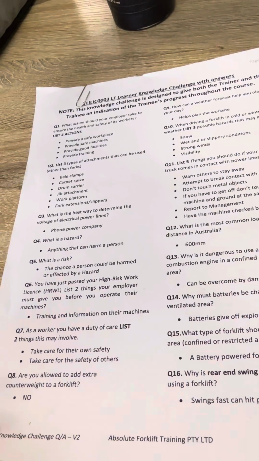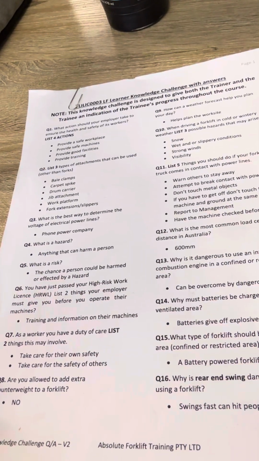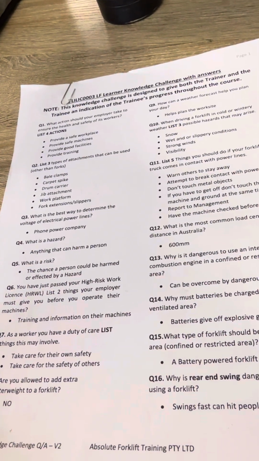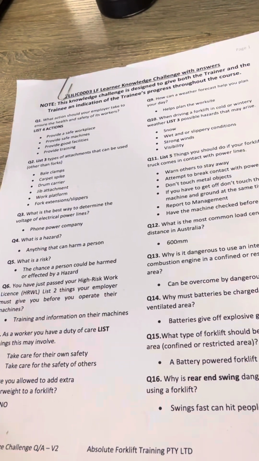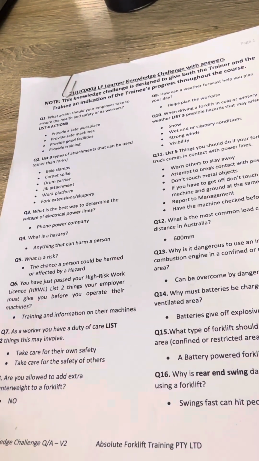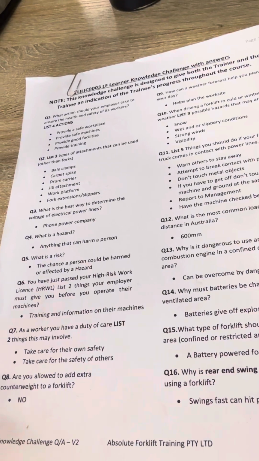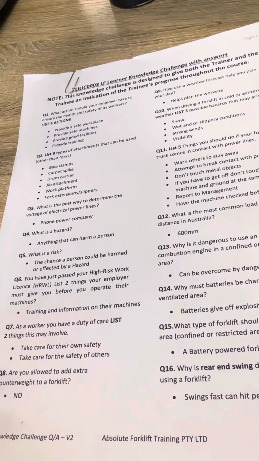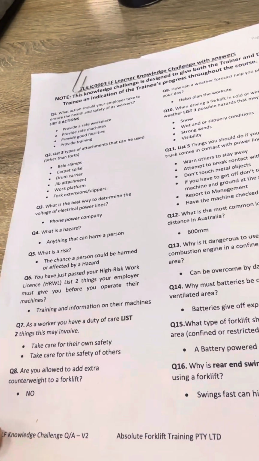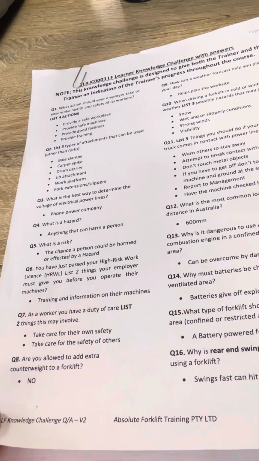Question 6. You have just passed your high-risk work licence, HRWL. List 2 things your employer must give you before you operate their machines. Answer. Training and information on their machines.